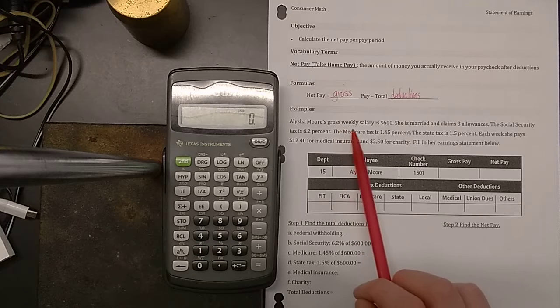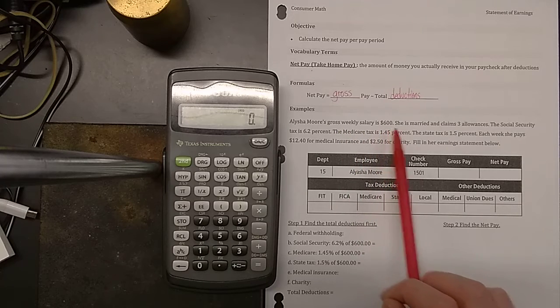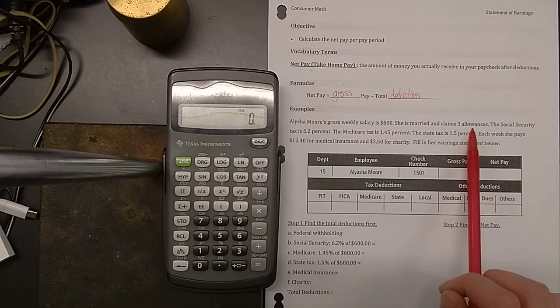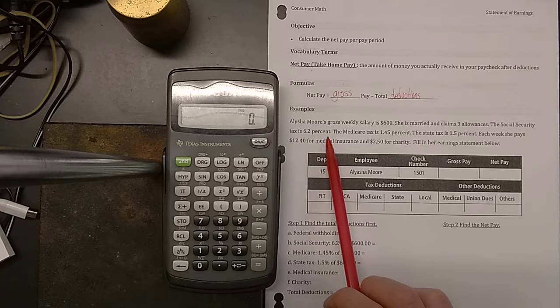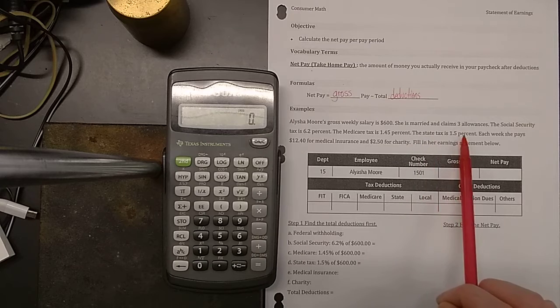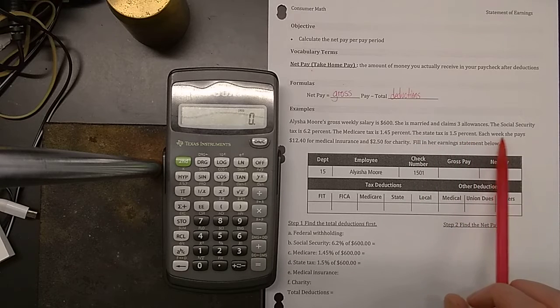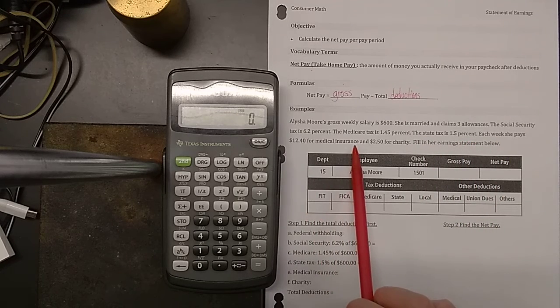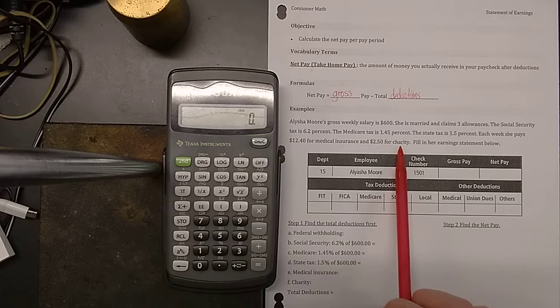Alicia Moore's gross weekly salary is $600. She is married and claims 3 allowances. The Social Security tax is 6.2%. The Medicare tax is 1.45%. The state tax is 1.5%. Each week, she pays $12.40 for medical insurance and $2.50 for charity. Fill in her earnings statement below.